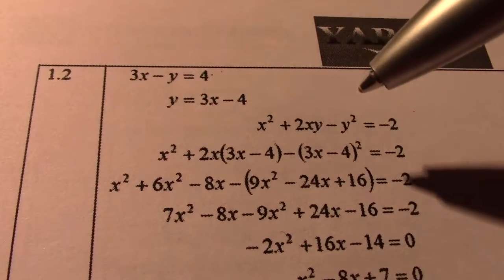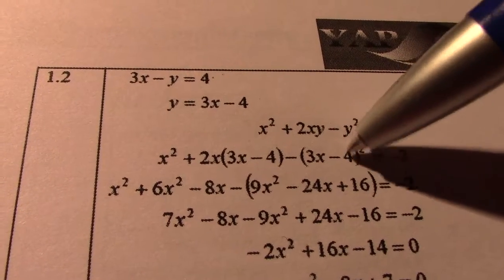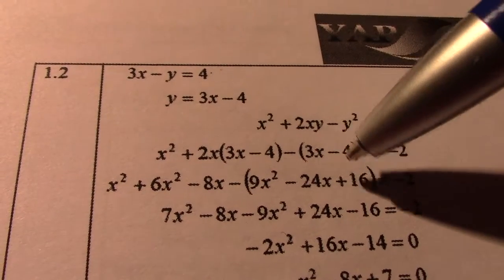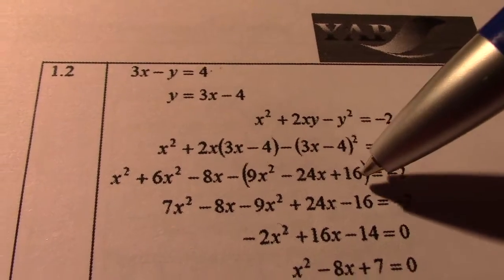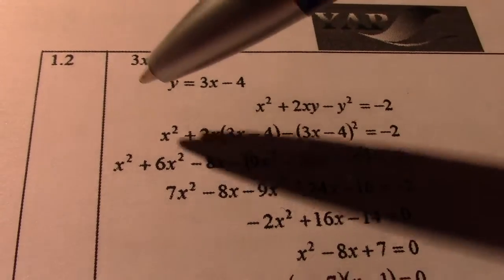Now, shortcut squaring a binomial, 3 times 3 gives me 9. X times x, x squared. 3x times negative 4 gives me negative 12. Negative 12 times 2 becomes negative 24x, right? Negative times negative positive, 4 times 4, 16. Minus 2, I just carry down further.